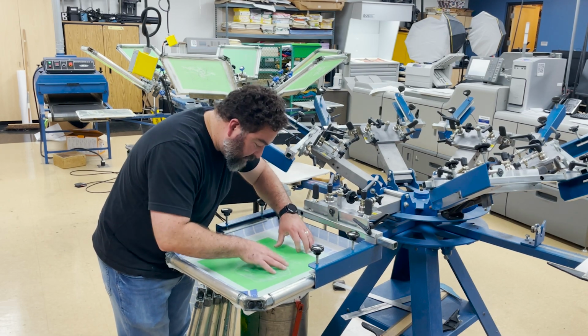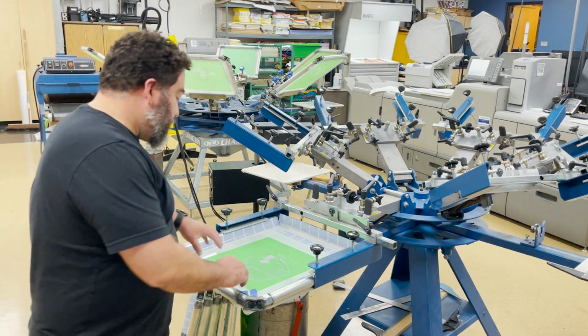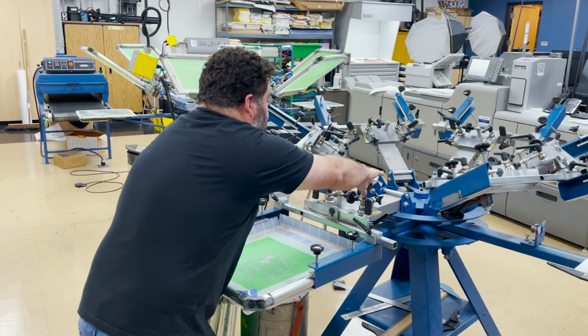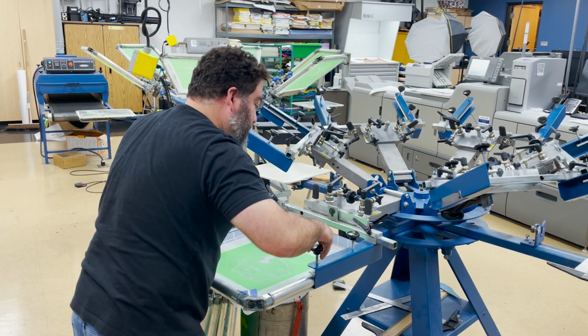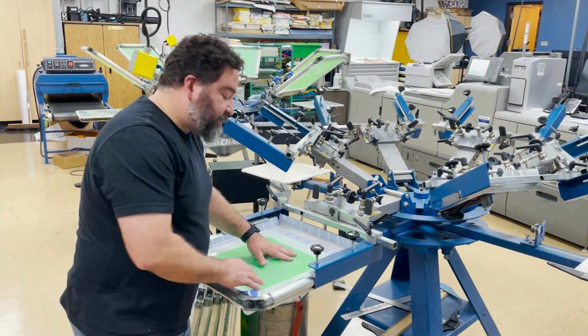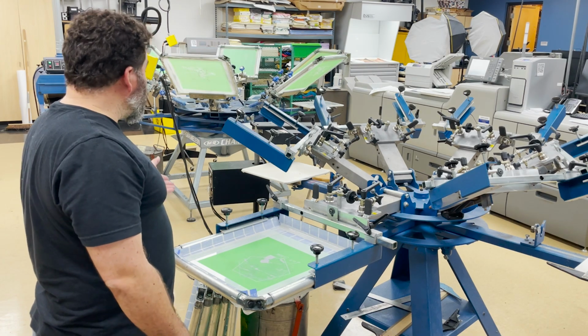That's pretty darn close right there. Oh yeah, looks really good. So the first one's done. Let's tighten this down, and that's going to be a perfect print. Make sure all clamps and locking mechanisms are locked, perfectly lined up. And now I do the next one, and I need to do that for all 6.